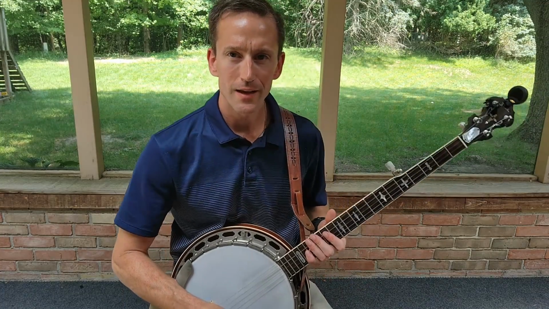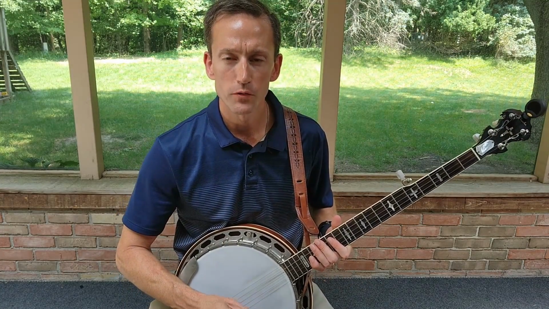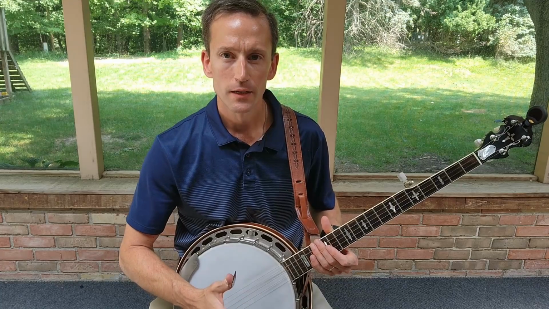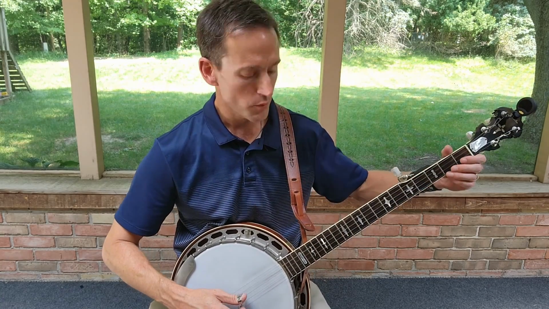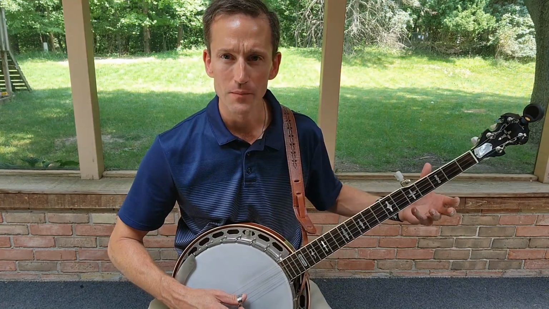Okay, so that's a basic version of Blue Ridge Cabin Home in the key of G. I'm kind of basing that on J.D. Crow's version with the Bluegrass Album Band. But now let's think about the melody, okay?